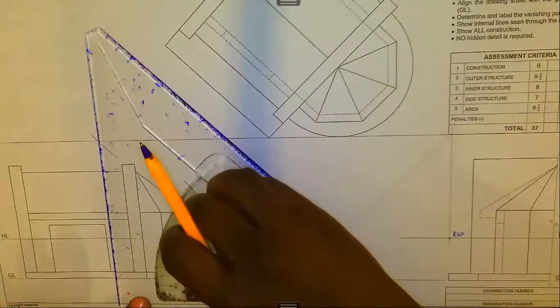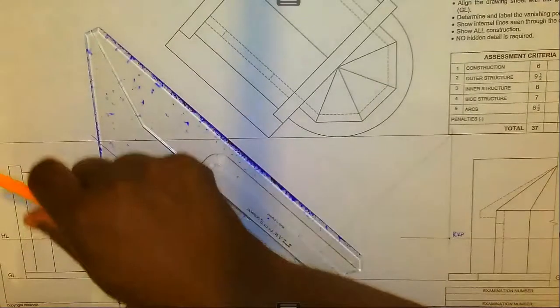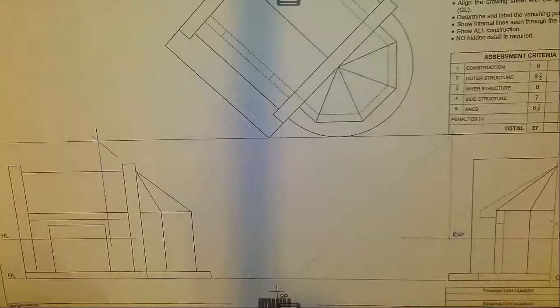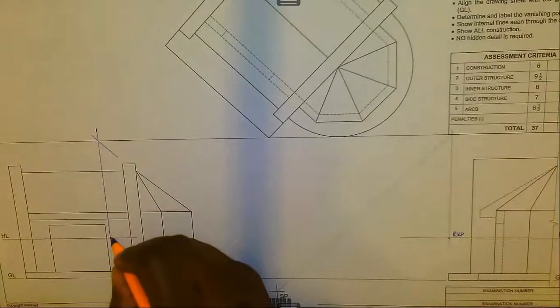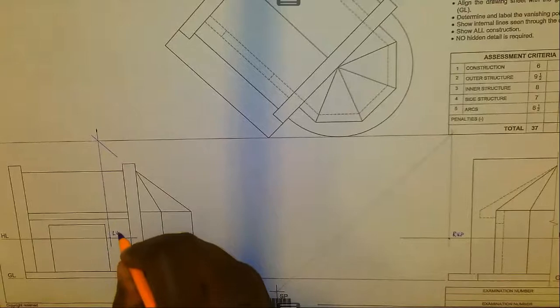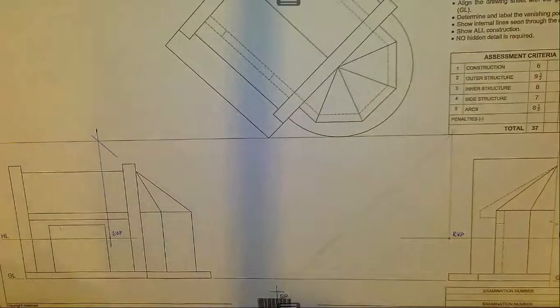Then you project this one down. There you go. Then you come here, you label left vanishing point. So now we have got 1, 2, 3, 4, 5, 6, 7, and 8. So of the 6 marks which are given, you now have got 4 marks. So it's 4 out of 37 at this point.